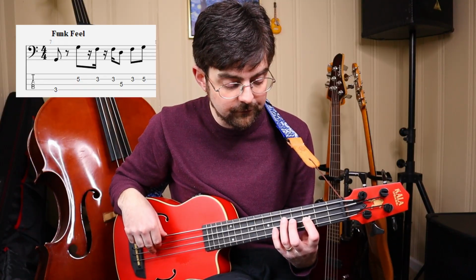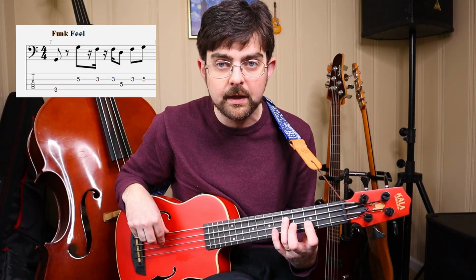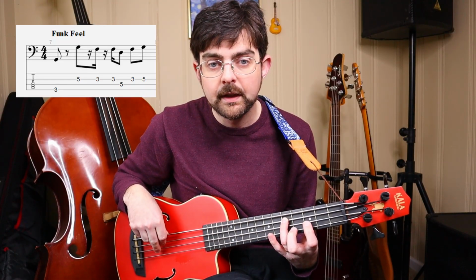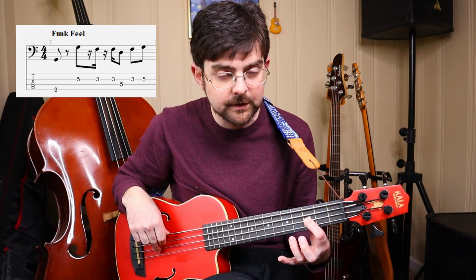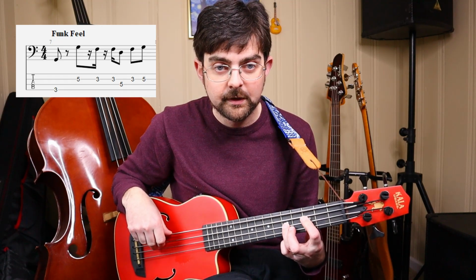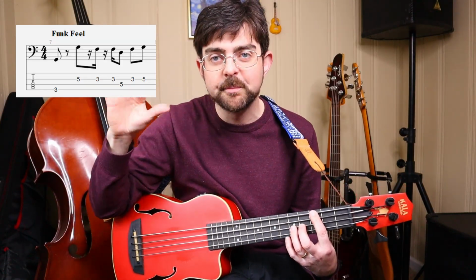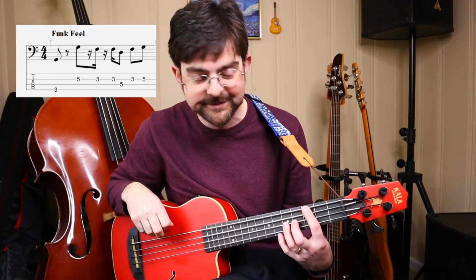Then we're going to go down to the 5th fret on the string in the middle. So this will be the A string in this case, 5th fret A string. And then back to the 3rd fret on the D string, and then back to the 5th fret on the D string. So finger wise, I'm going to try to give it to you in pattern talk.